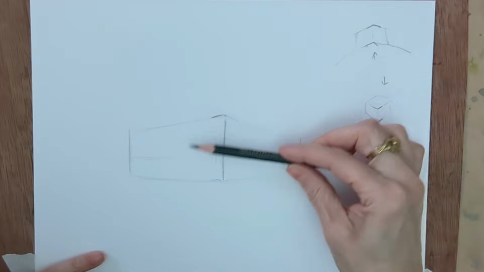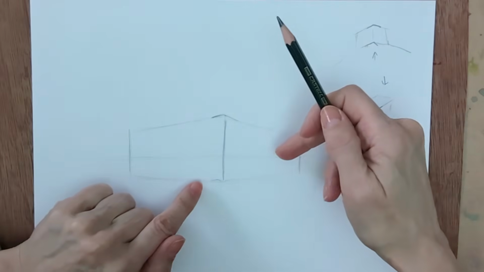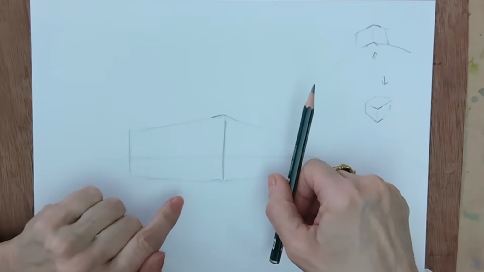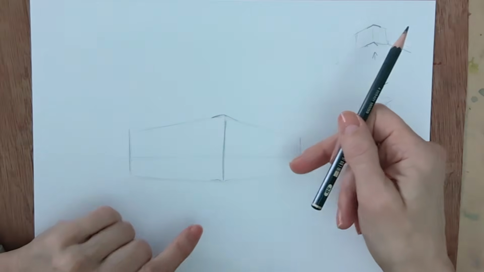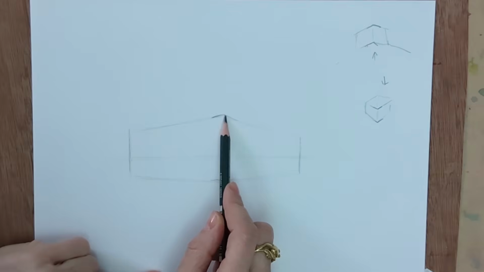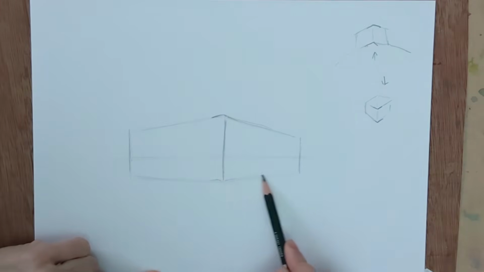Now these angles here won't necessarily be the same. They probably won't be the same. They would only be the same if you were standing exactly in the middle and the house was exactly square, not oblong. So you'll generally find that one has a steeper angle than the other, and it's usually the one that's a little bit shorter, so the wall that's shorter, in other words.